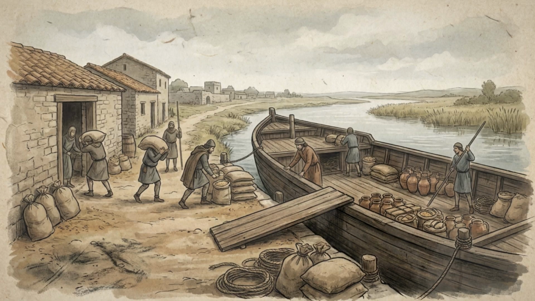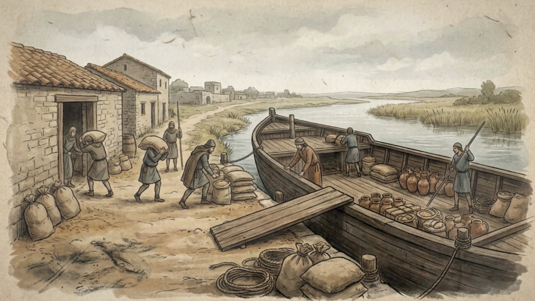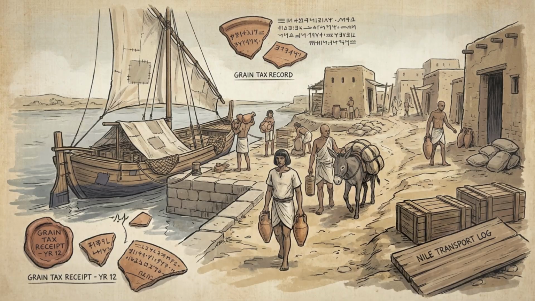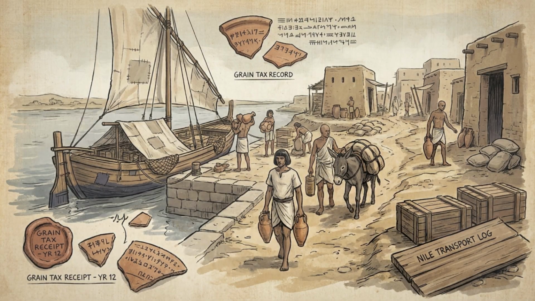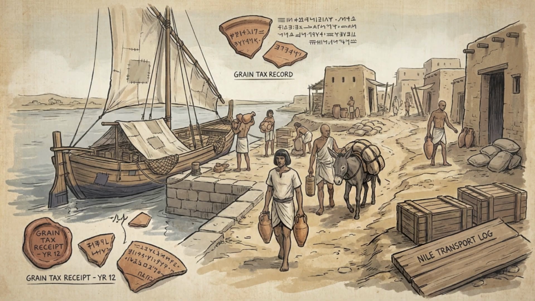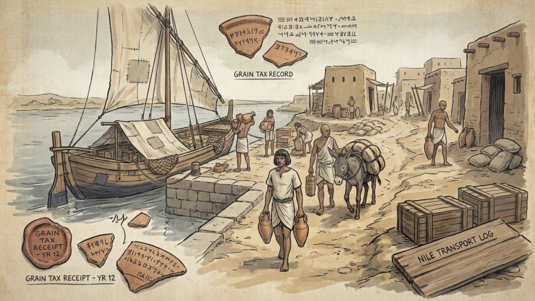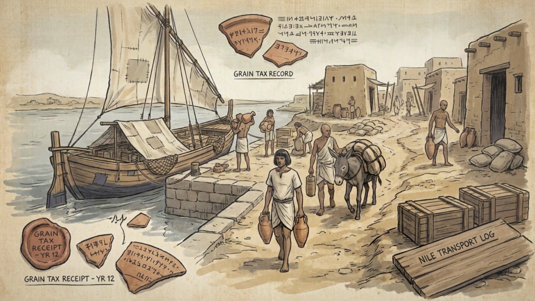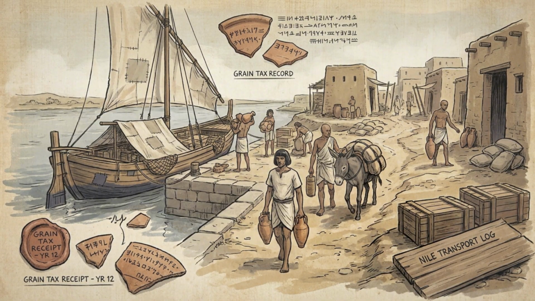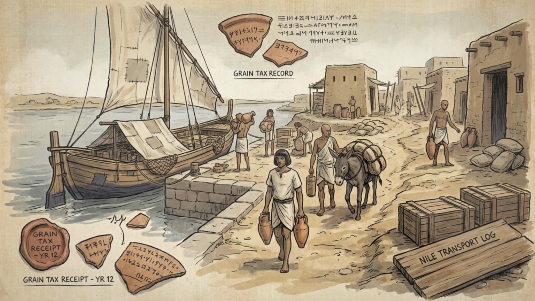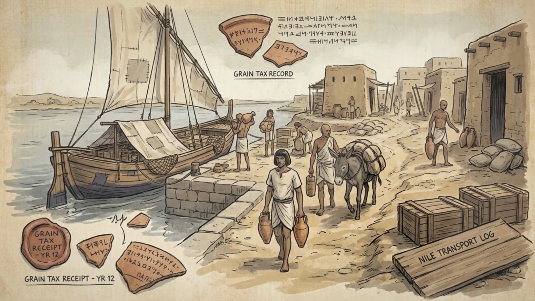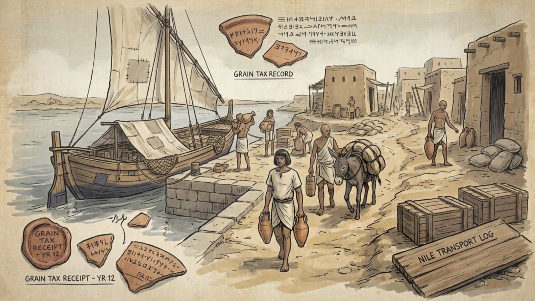Grain gives us an easy example because it has already followed us from field to storage. Once it left a granary, it could become cargo. Containers and bulk goods took up space. Loading and unloading required labor. A boat carrying agricultural produce connected a storehouse with a destination and with the people responsible for the transfer.